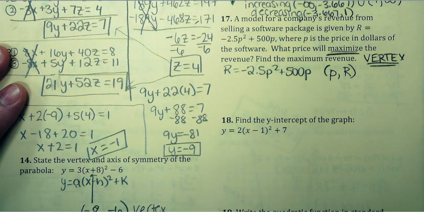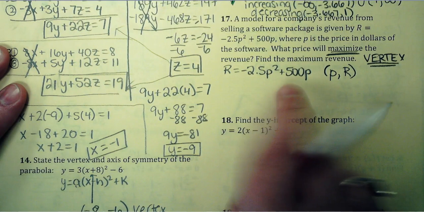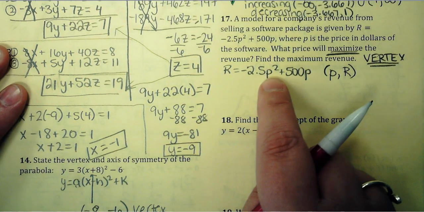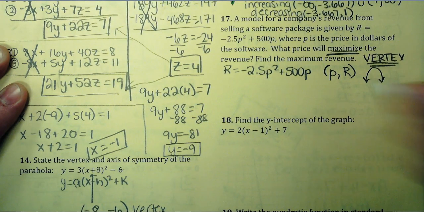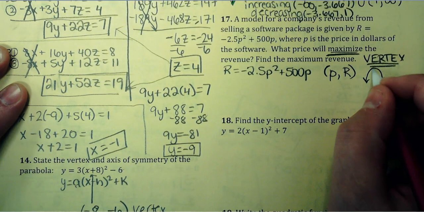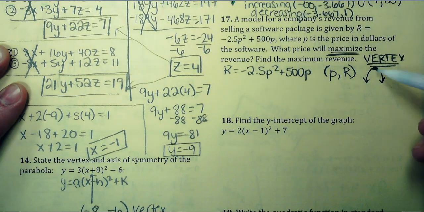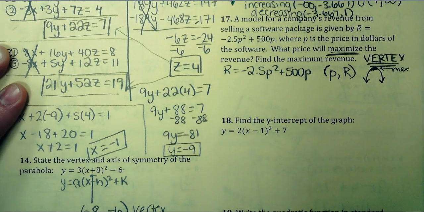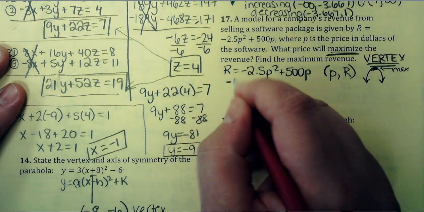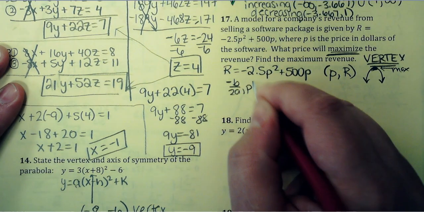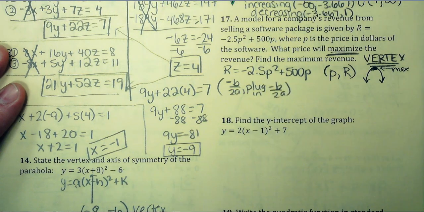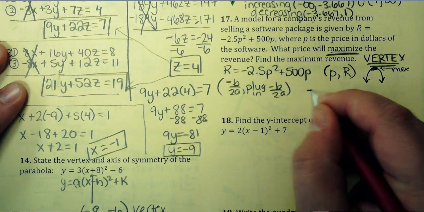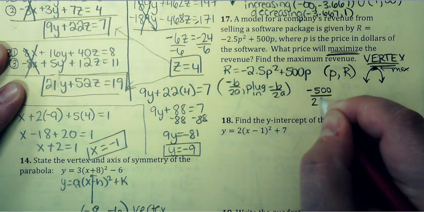Now, in this situation, maximum, if you think about what the graph would look like here, it's p squared, so it'd be a parabola. This is negative 2.5. So I know if we were to put this on a graph, the whole graph would turn upside down. So I will have my vertex being a maximum. So all you've got to do for your vertex is negative b over 2a, and then plug in. For this question, the opposite of b would be negative 500 over 2 times a.